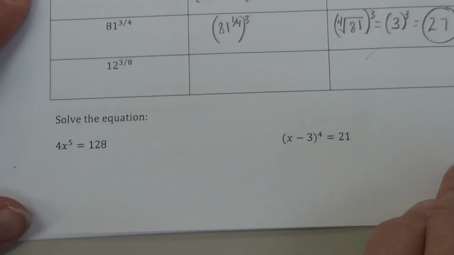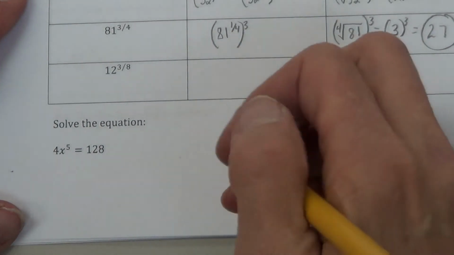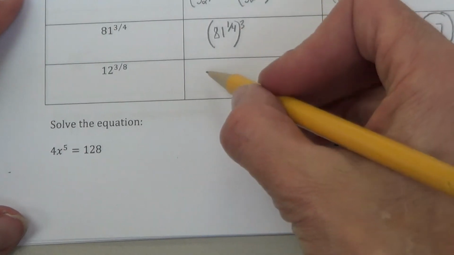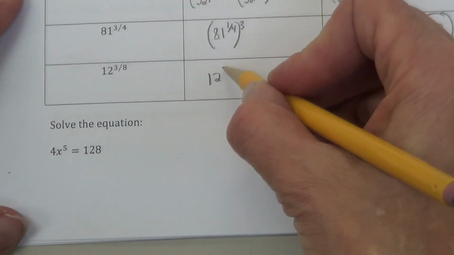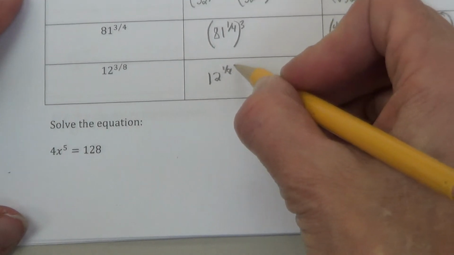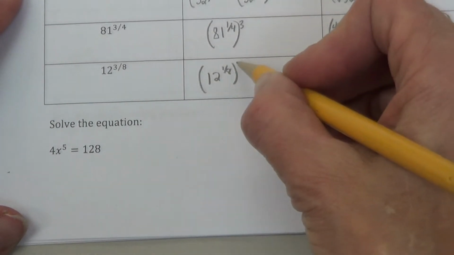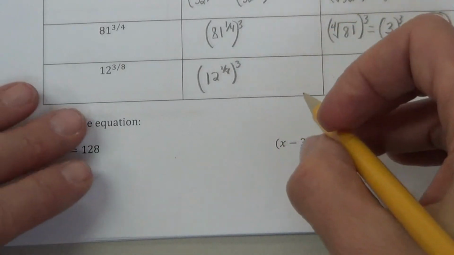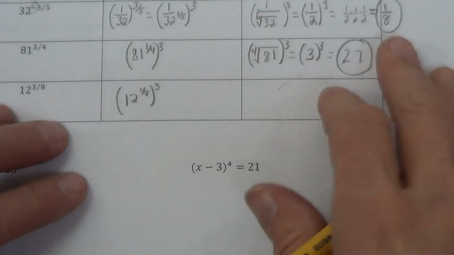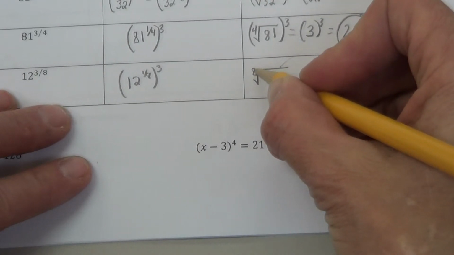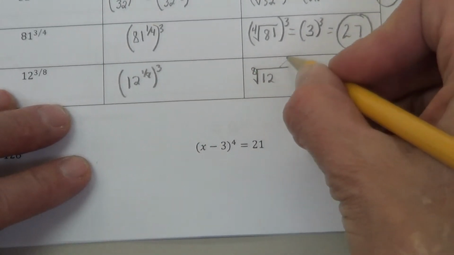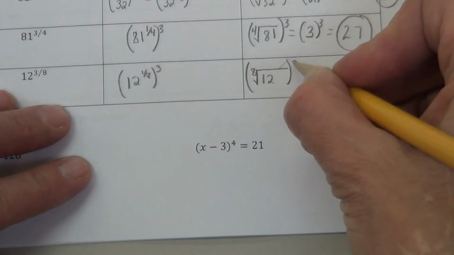Next problem. 12 raised to the 3/8. So we write 12 to the 1/8 raised to 3, which is a radical 8th root of 12 cubed.